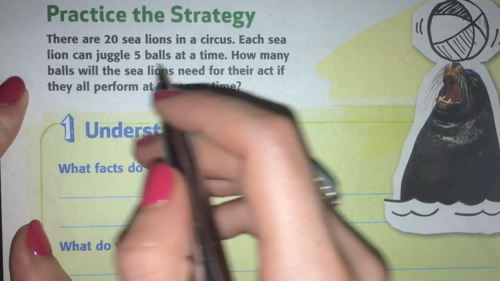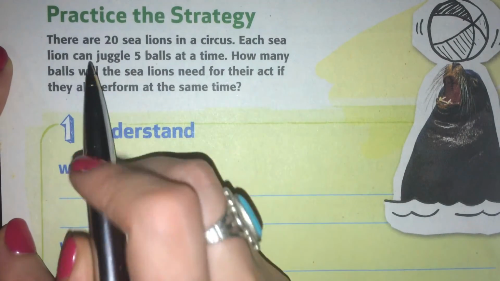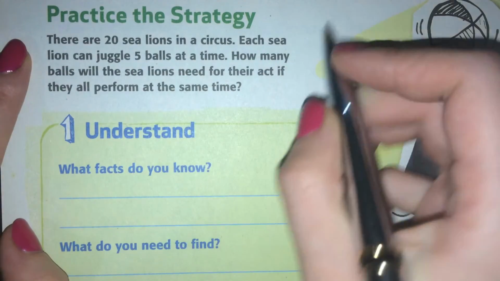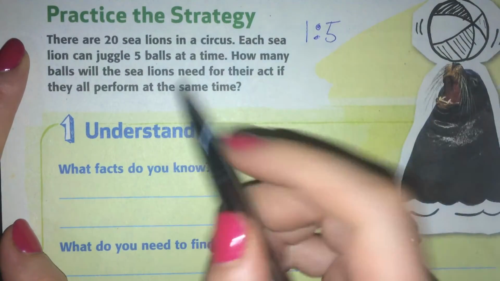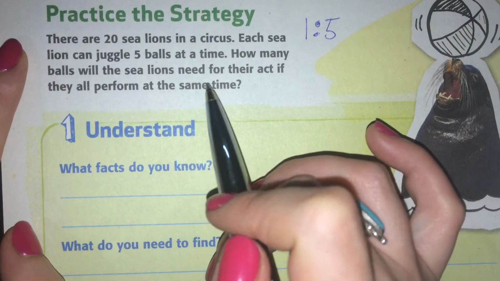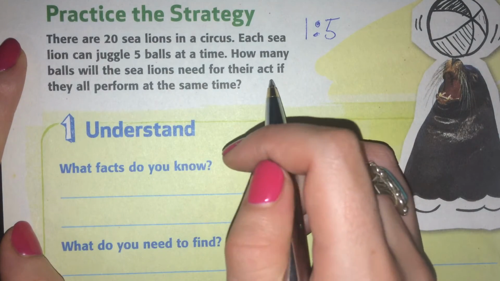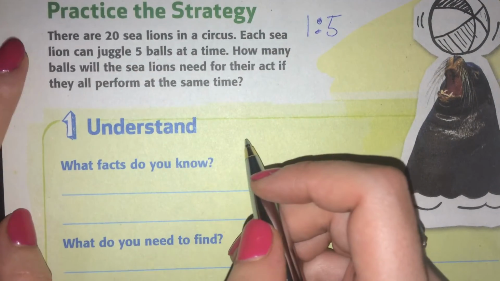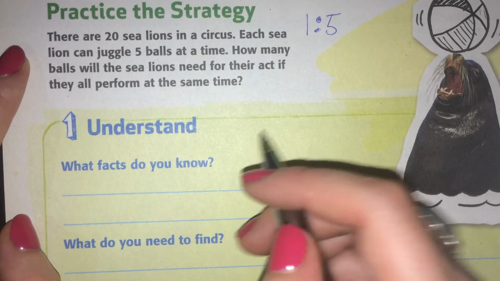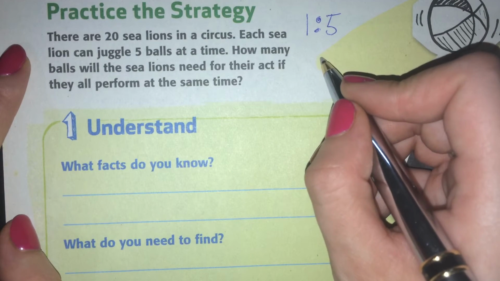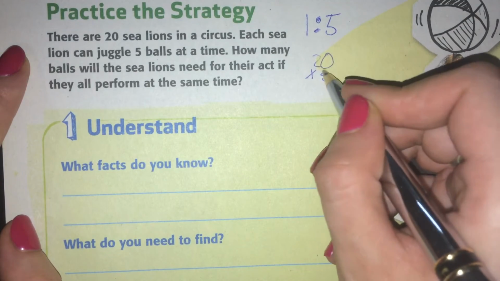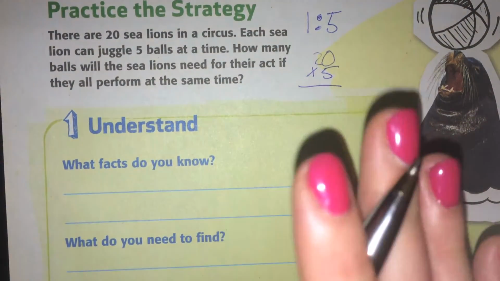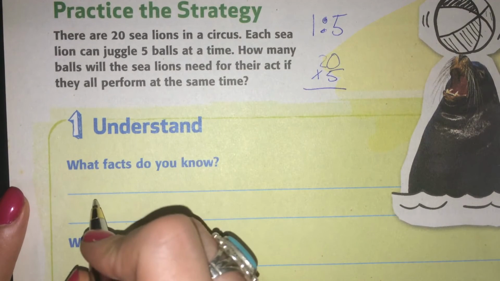There are 20 sea lions in a circus. Each sea lion can juggle 5 balls at a time. So 1 sea lion to 5 balls. How many balls will the sea lions need for their act if they all perform at the same time? So what's the multiplication problem here? It's going to be 20 times 5, right? But we're learning to make the table, so let's just do it how the strategy goes.